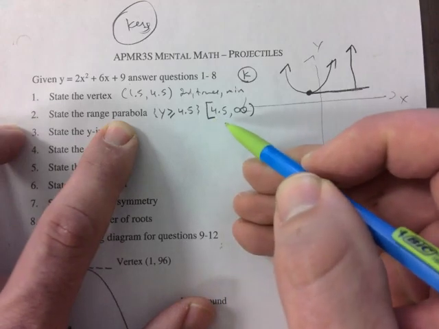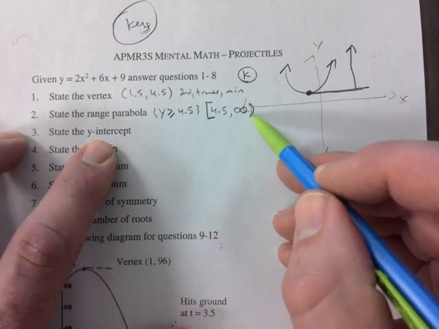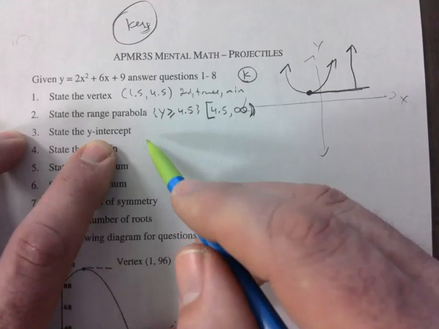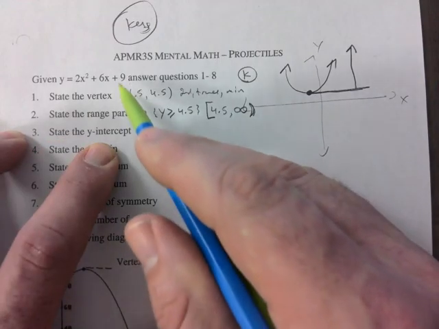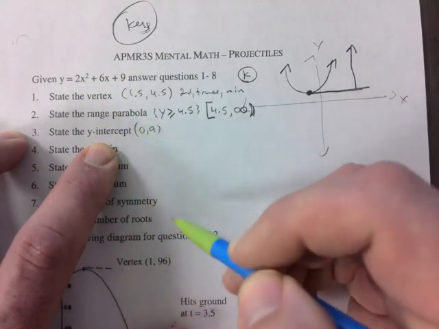You just need to make sure you have a square bracket around the 4.5. And infinity has a round bracket. So I'm going to be picky on that as well. So 1 mark for that as well. State the y-intercept. The y-intercept, this is in general form, no brackets, so you can just quickly answer it like that.